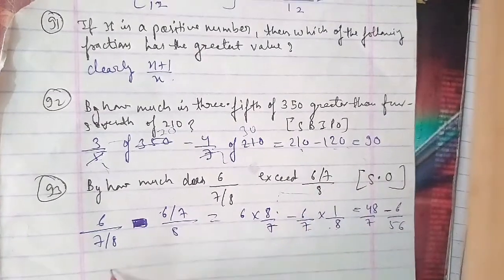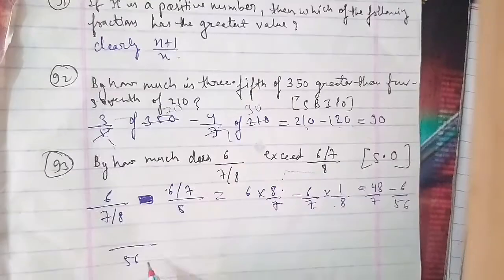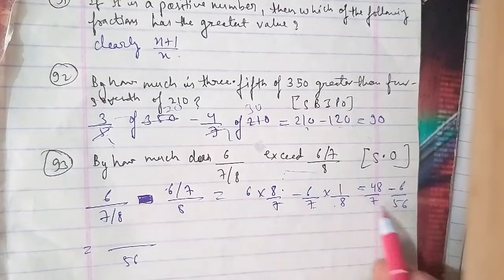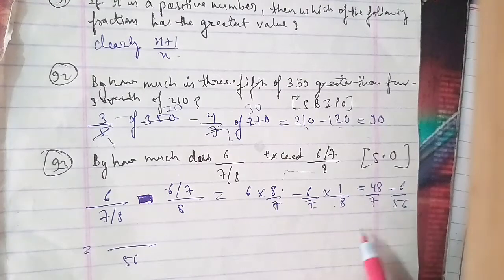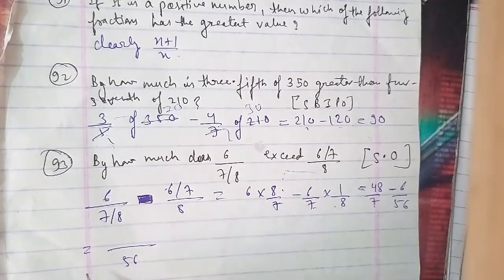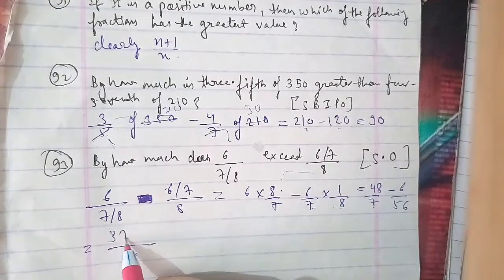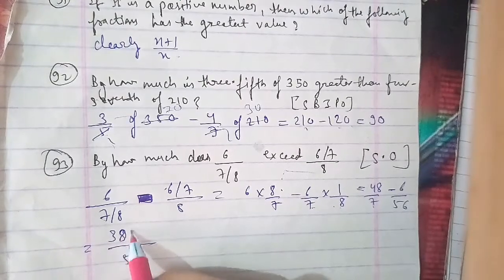Let's cancel it by 2, since both are even numbers. So 2 2s are 4, 2 8s are 16, and 2 1s are 2, 2 8s are 16, and 2 9s are 81. Then this is 28, and this is 189.